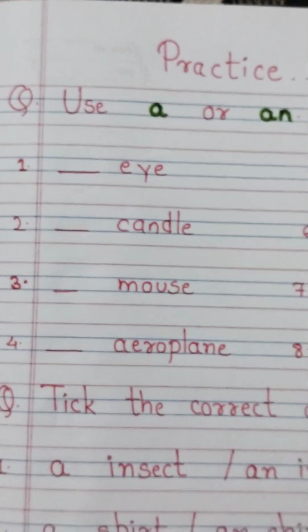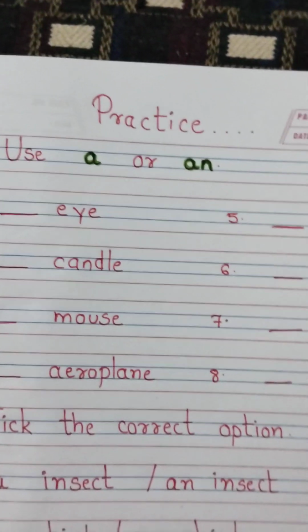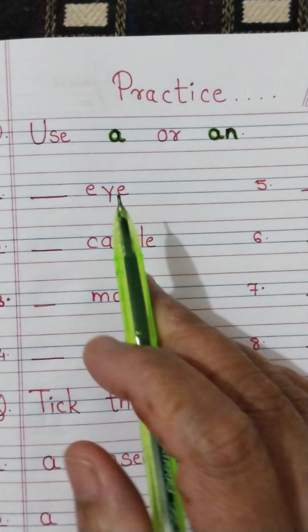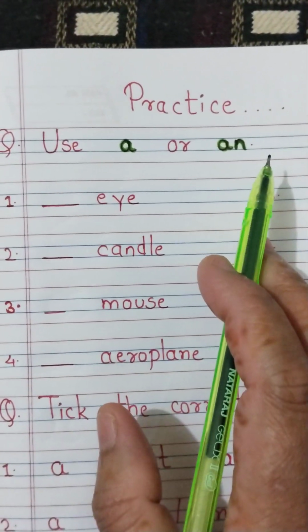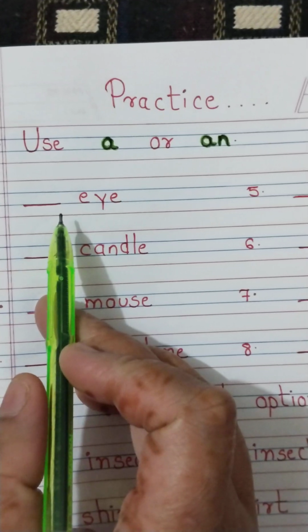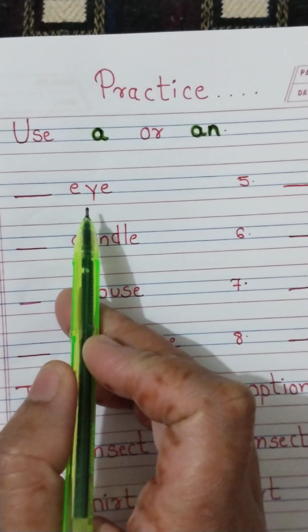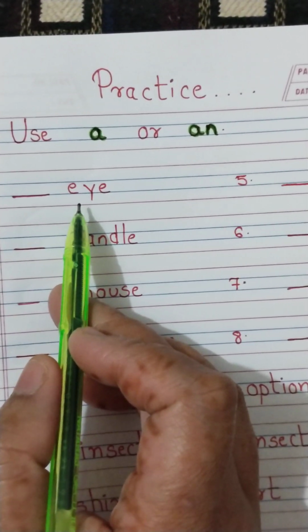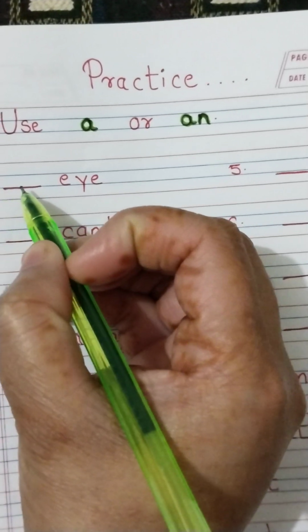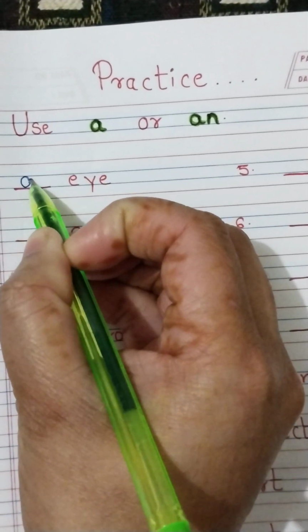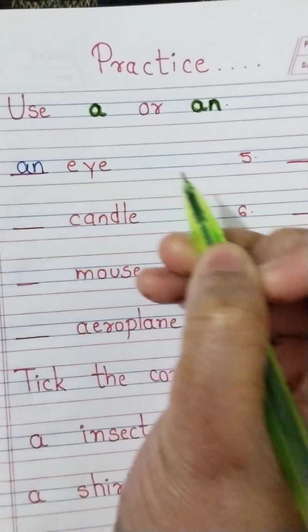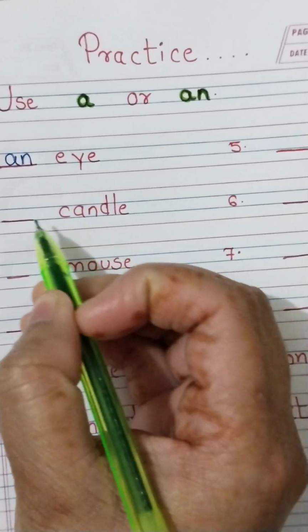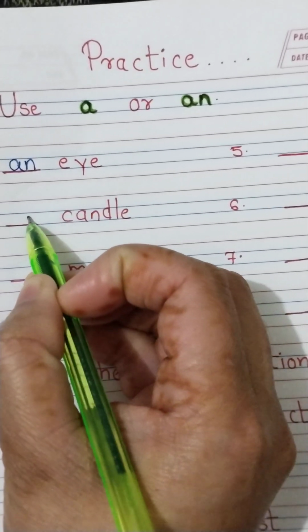Now we will solve some examples. We will do practice. Use a or an. Here is a vowel sound. Vowel sound means we have to use an in it. An, I. This is a consonant sound.